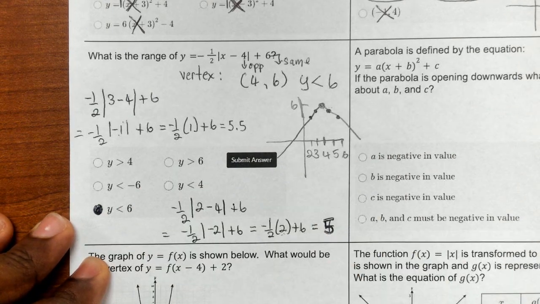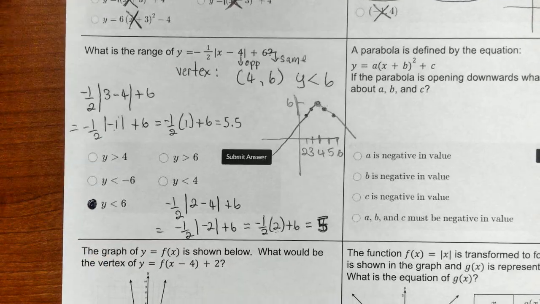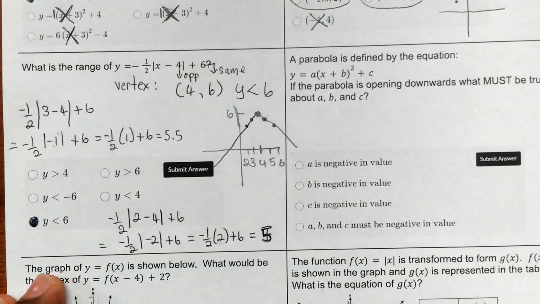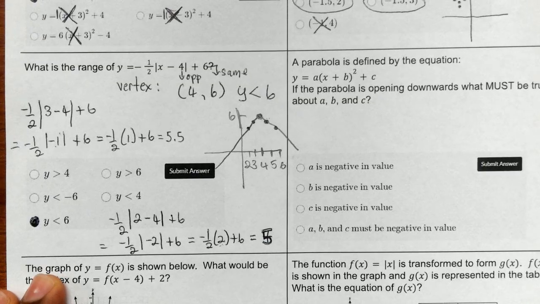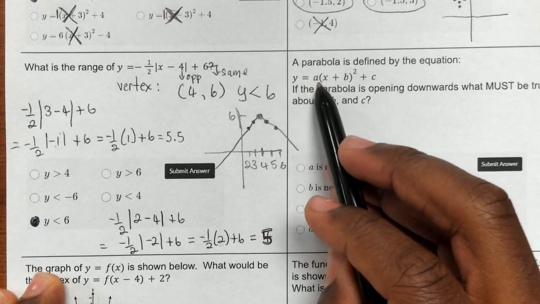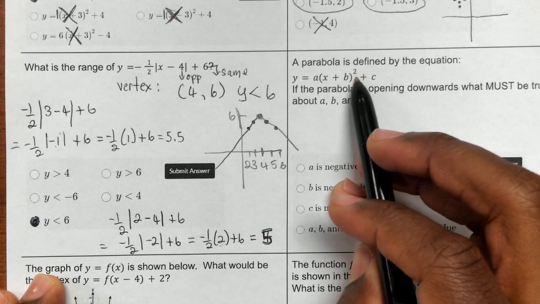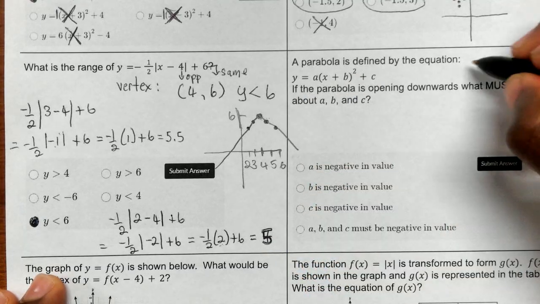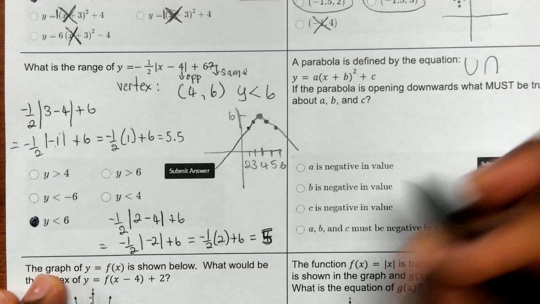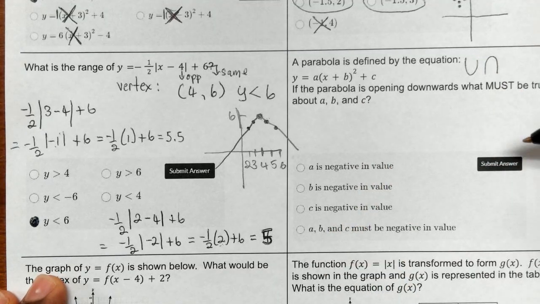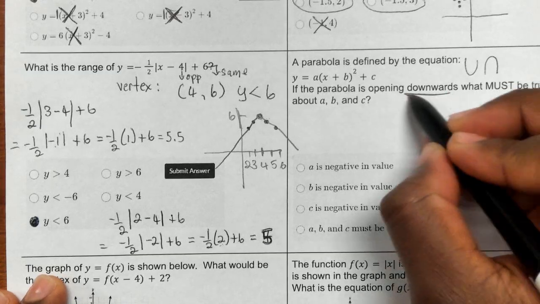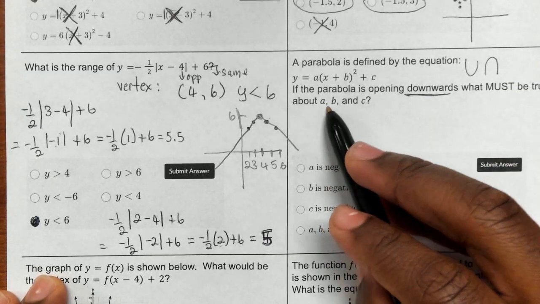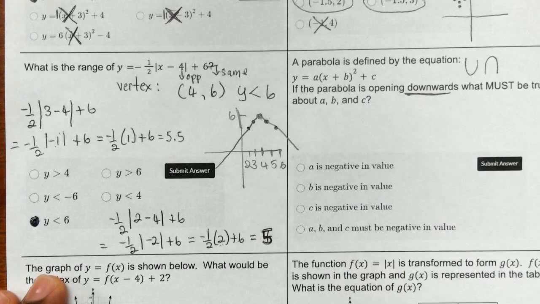All right, so this one's pretty difficult, so make sure you ask a lot of questions on it, okay? So the next question says, a parabola is defined by the equation y equals a parentheses x plus b squared plus c. If the parabola, and again a parabola is either a U or an N shape, is opening downwards, what must be true about A, B, and C?